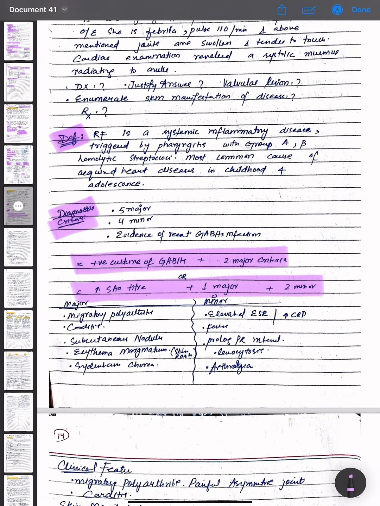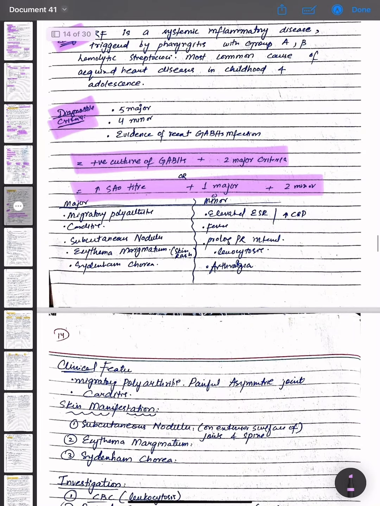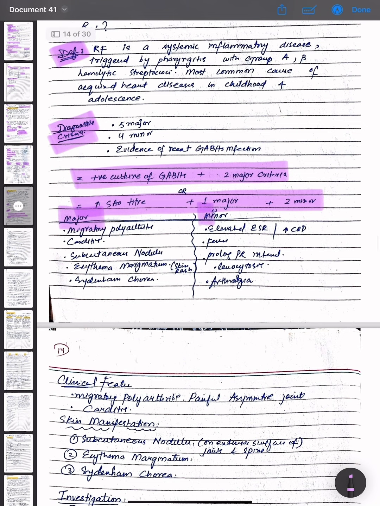of rheumatic fever. In major criteria, we have migratory polyarthritis, carditis, subcutaneous nodules, erythema marginatum, that is skin rash, and Sydenham chorea. In minor criteria, we have elevated ESR, increased CRP, fever, prolonged PR interval, leukocytosis, and arthralgia.